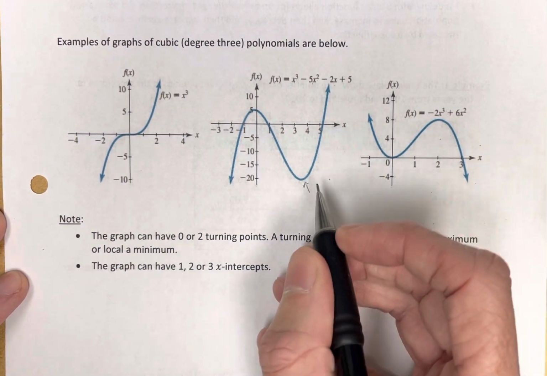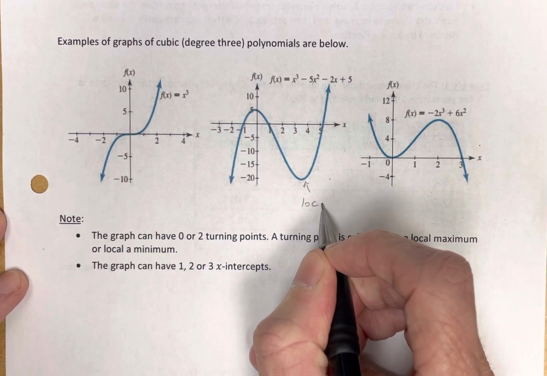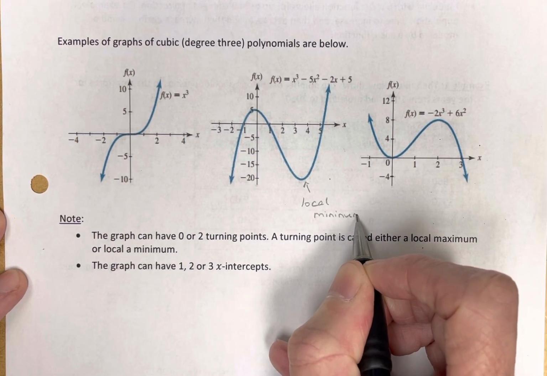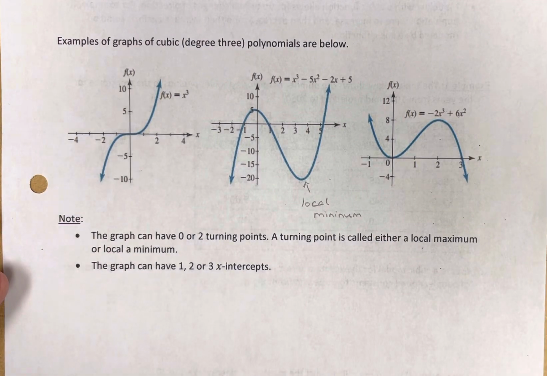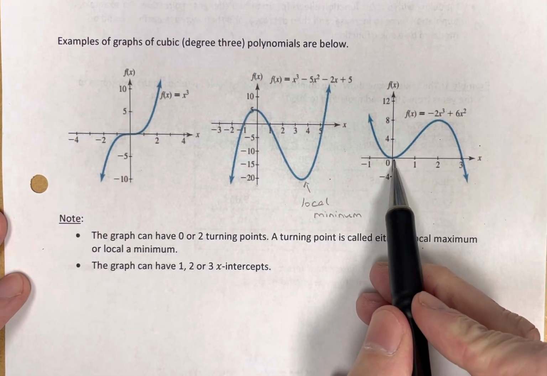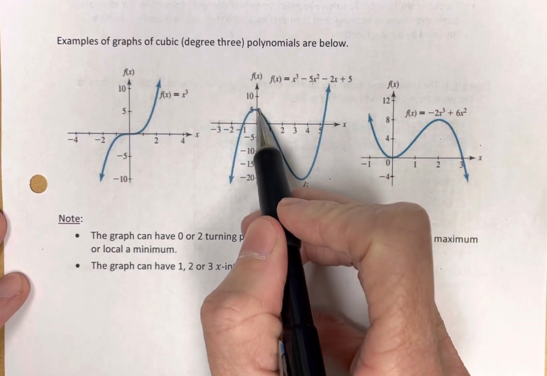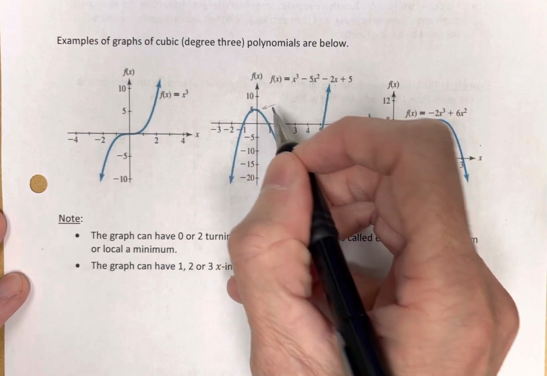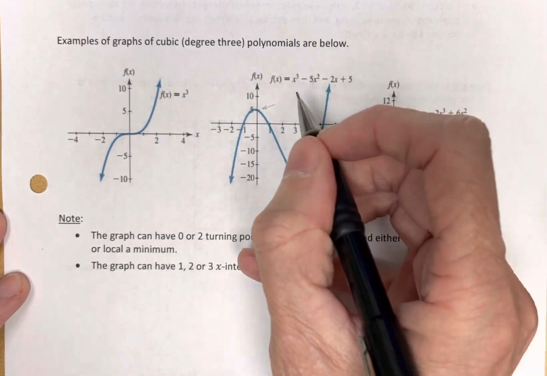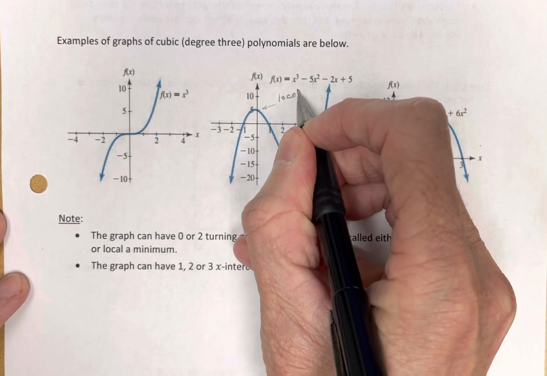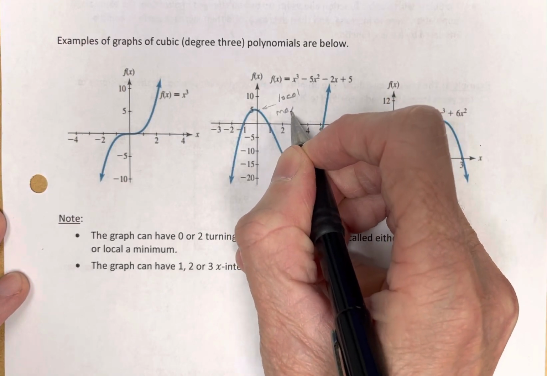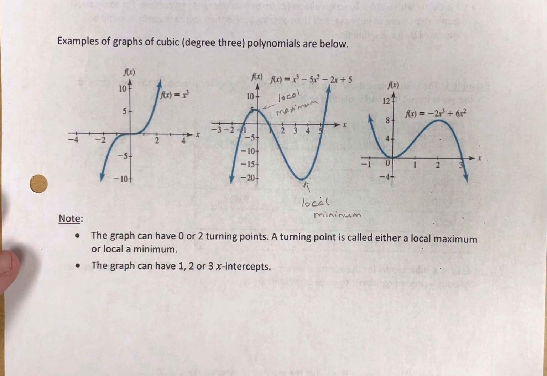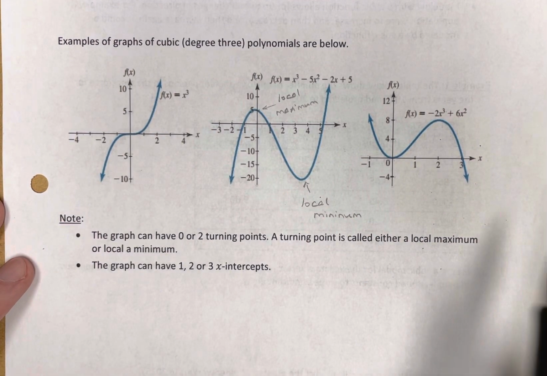So this would be a local minimum, almost like a valley. Local minimum, hope I spelled that right. And here's a local minimum over here as well. And this here and this here would be a local maximum, kind of like a small hill. So here is a local maximum. Just a couple of things to recognize with the graphs of cubic polynomials.